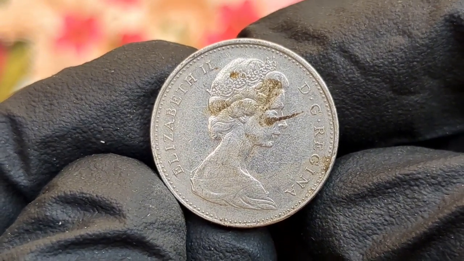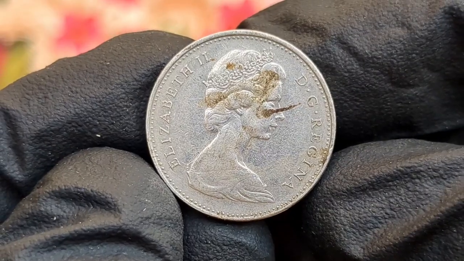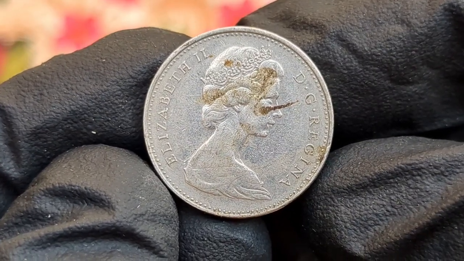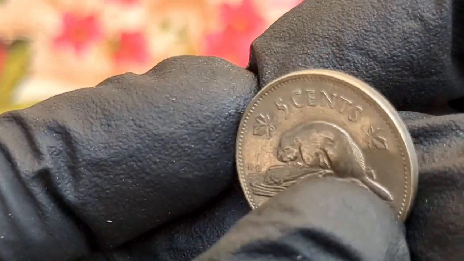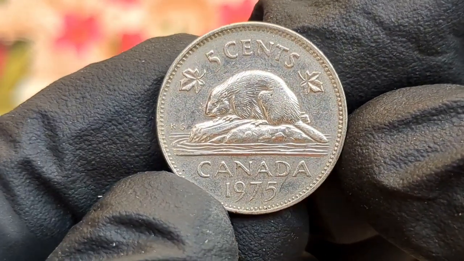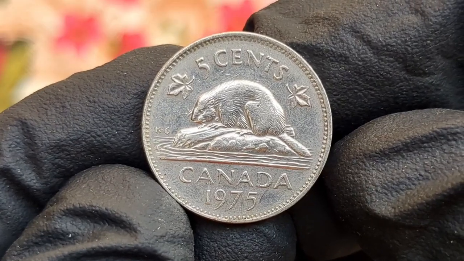If you have a digital scale that can measure accurately, you can also check the weight. You can compare the measurement with the standard specifications for the issue. If you notice a significant difference, that may be a reason to investigate further. But remember, a difference in weight by itself does not automatically prove that you have a rare error coin.